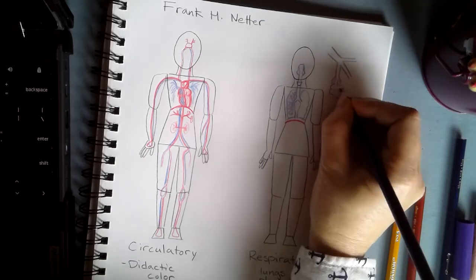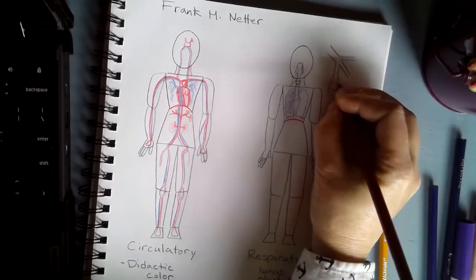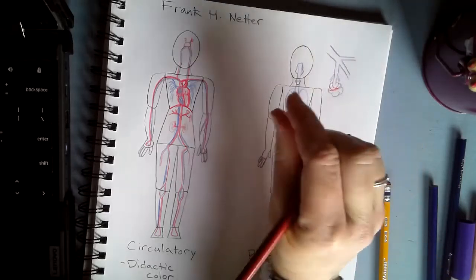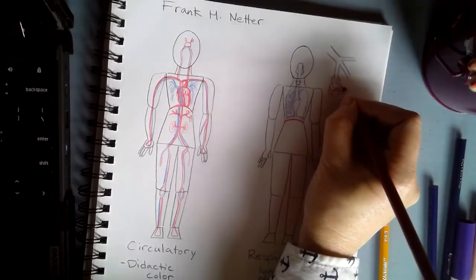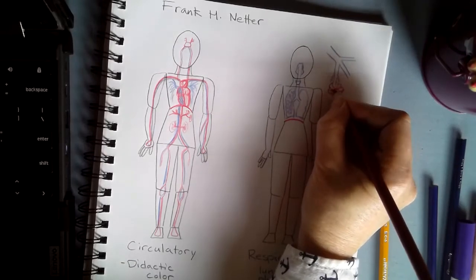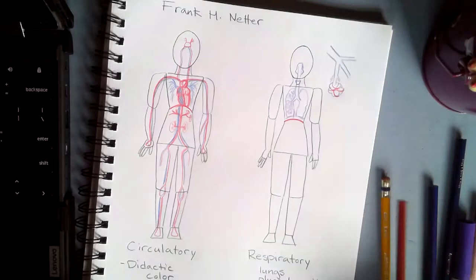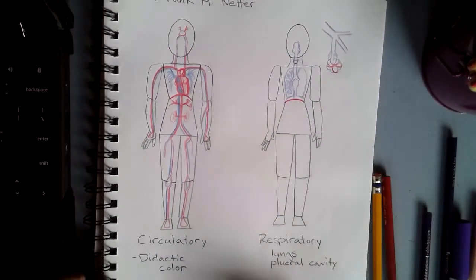This is where all the action happens, because around each alveoli is a whole network of blood vessels, and it's very thin. It's only one cell thick in this area. So there can actually be an exchange of oxygen between the blood cells that are rushing past in these capillaries and the alveoli itself. But yes, respiratory having to do with the lungs.